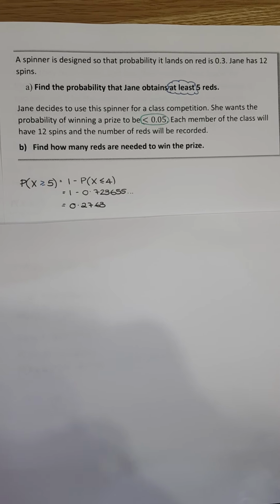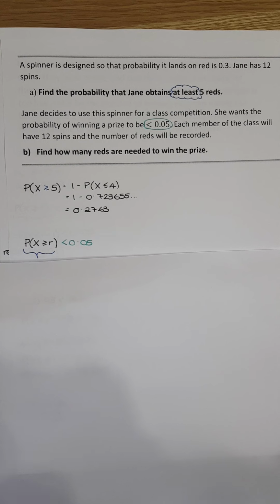So Jane decides to use this spinner for a class competition. She wants the probability of winning to be less than 0.05. So we want to know how many reds out of 12 she needs so that the chance of getting that many reds is less than 0.05. So what we're actually working out is how many reds we need so that the probability of getting that number or more is 0.05.